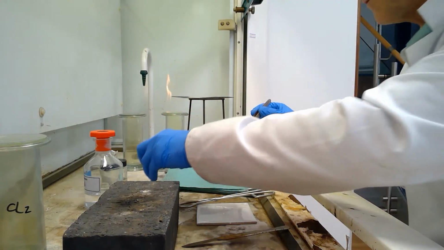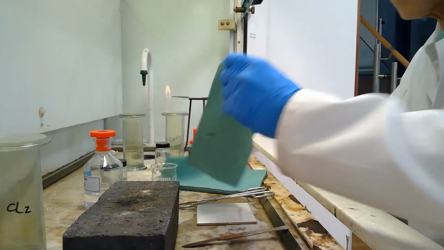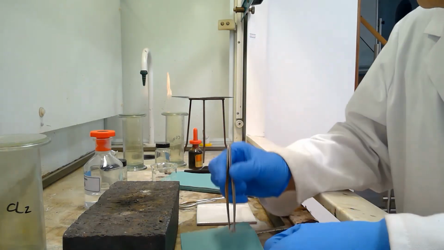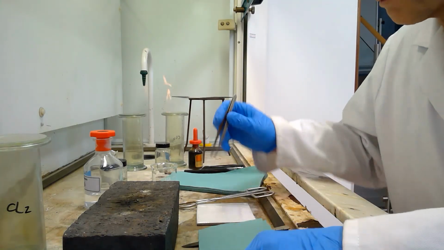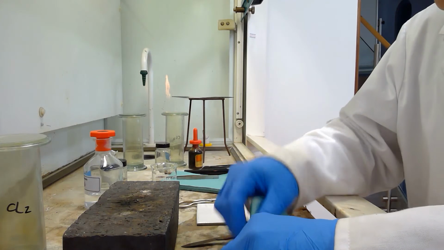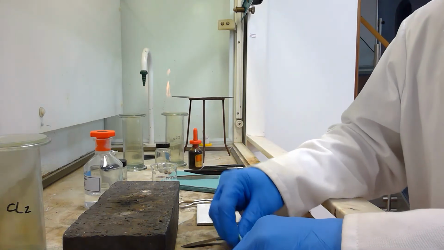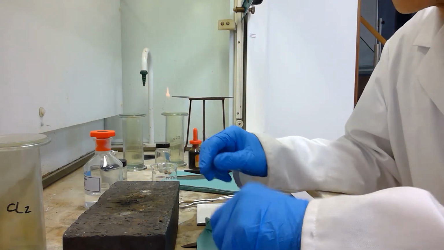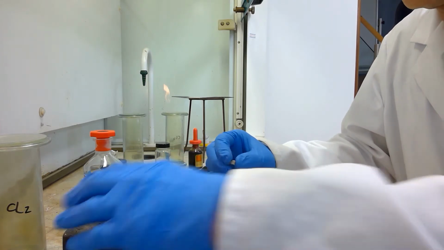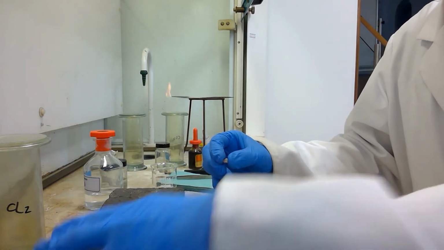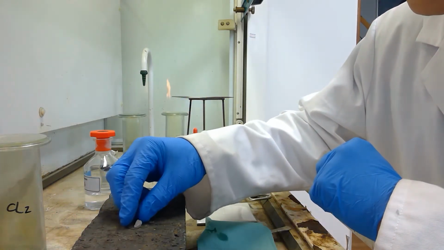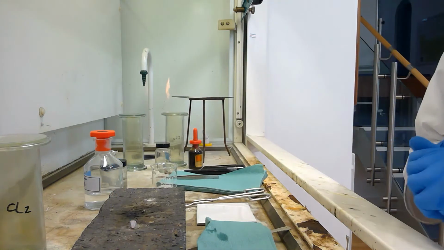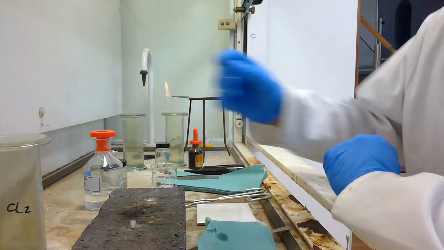I'll remove the solvent by simply placing it onto a piece of tissue and making sure that there is none of the solvent left. I'll then place the piece of sodium onto a surface. On this occasion the surface is a brick, so we place the brick into that position there.